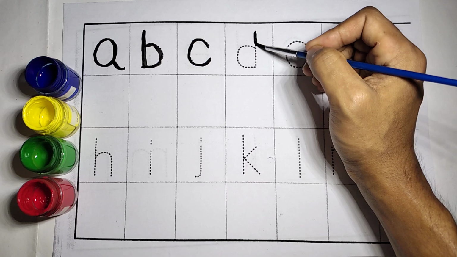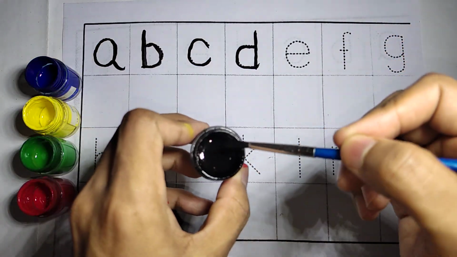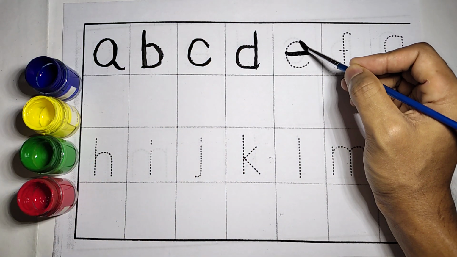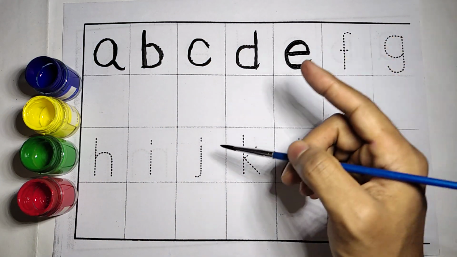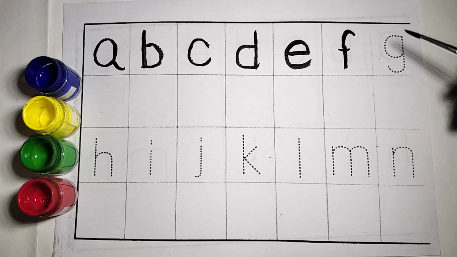The next one is D. D for dog, D for doll. Kids, we again use black color and now we draw E. The next one is F. F for fish, F for fan.